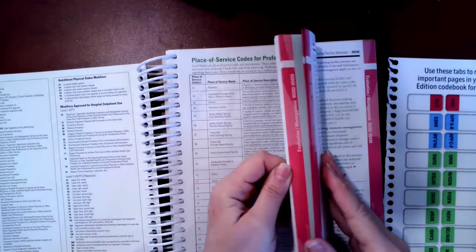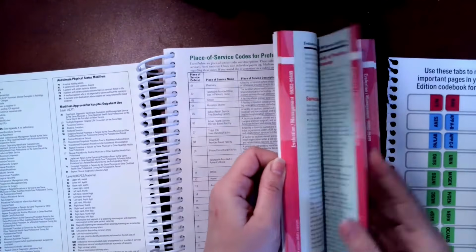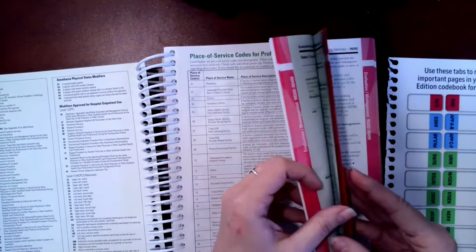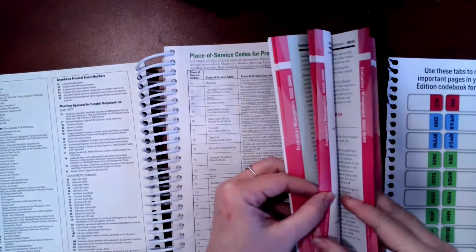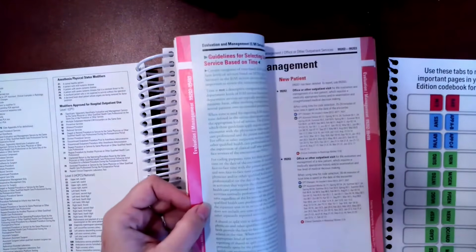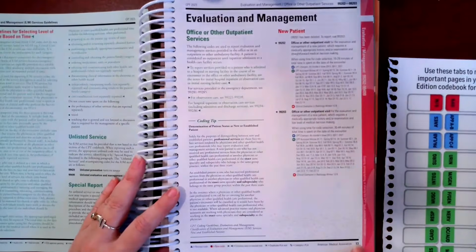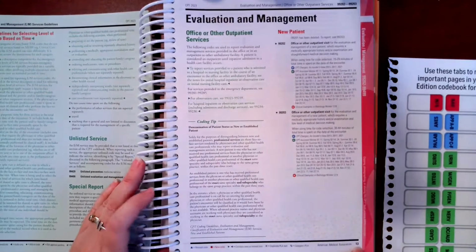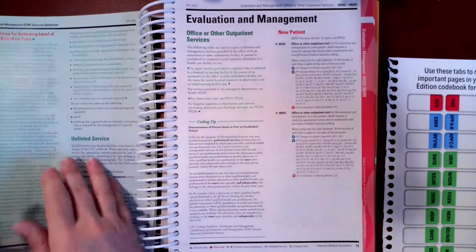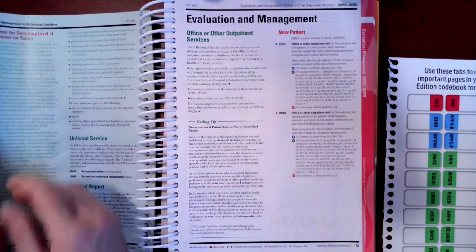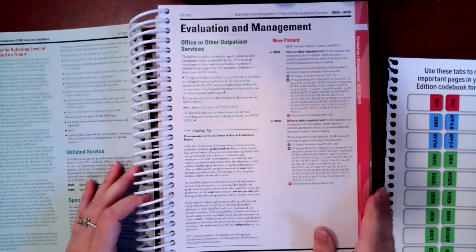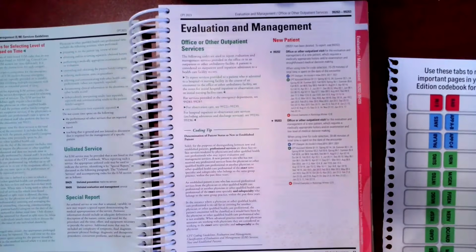So the E&M section is these red sections here, and if you're working with your new book, you're going to see that the E&M actually starts on page 13. So if you look at page 13 here, this is where our E&M actually starts. I add a tab for the guidelines just so it makes it easier for me to access, but I usually do that after I get my tabs in my book.